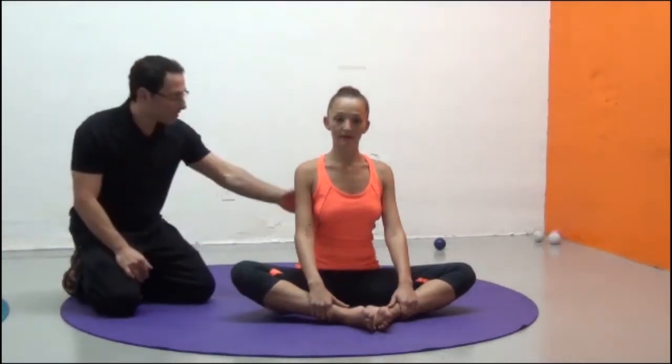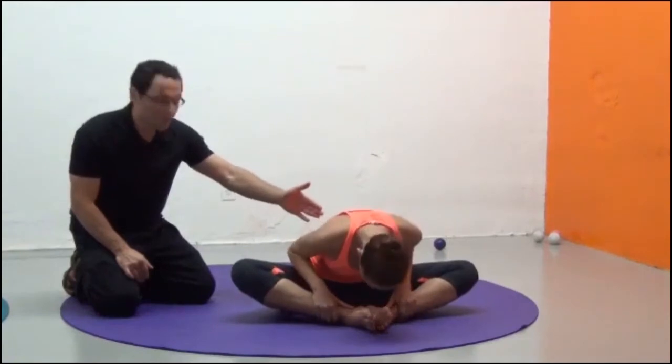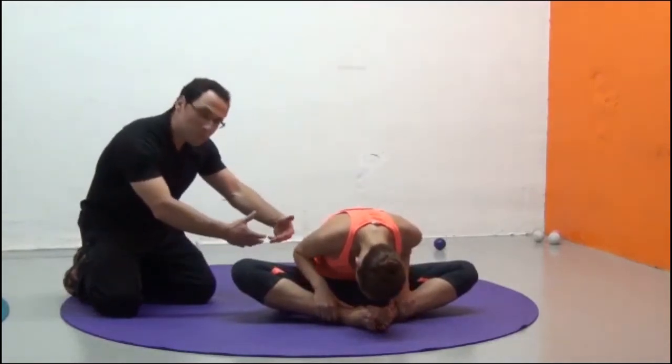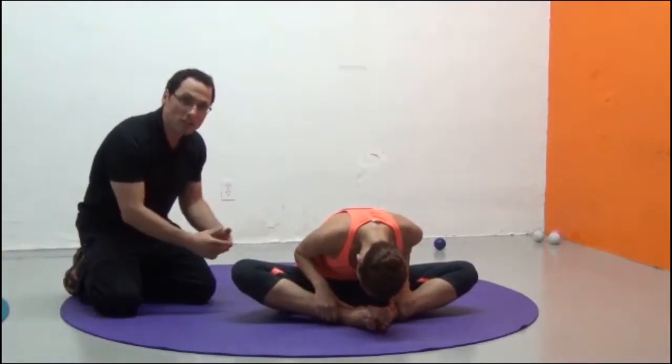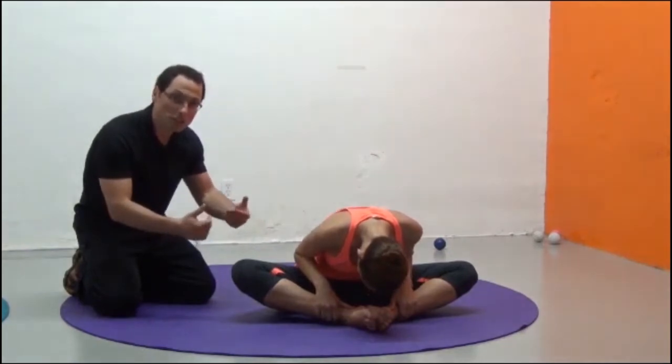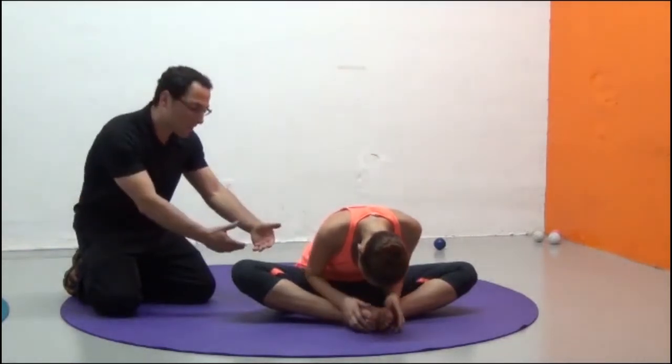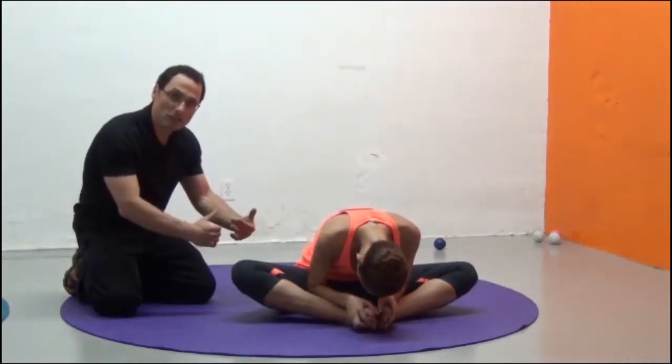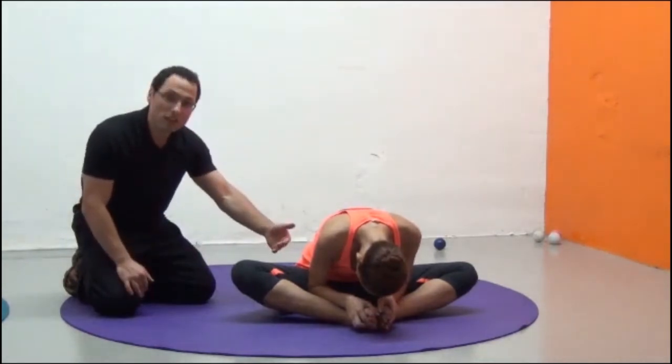Now, for the people that say, I'm in a side split, I can lean forward, and I cannot lean forward in a butterfly, what ends up happening here is you create that much more external rotation. So maybe you can do a little bit of external rotation in a side split, but in a butterfly, it's a lot more external rotation. So those internal rotators play a role.